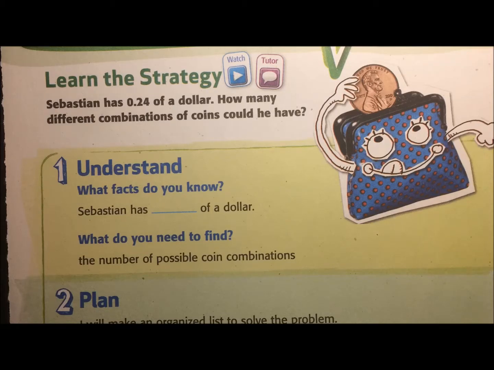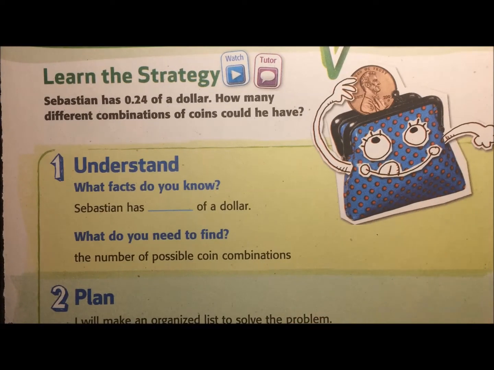Okay, so to do this, you need to know the value of the coins in the American money system, in USD. And you also need to know that this kind of question I have seen on the math test lots of times. So let's go into it and see what we can get.